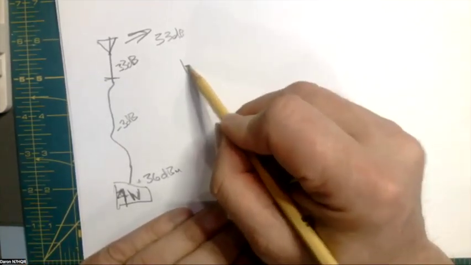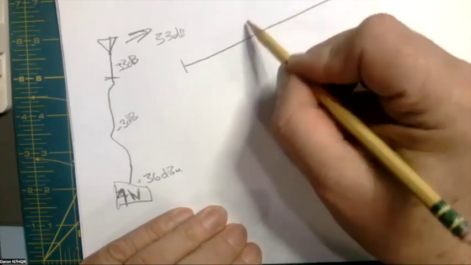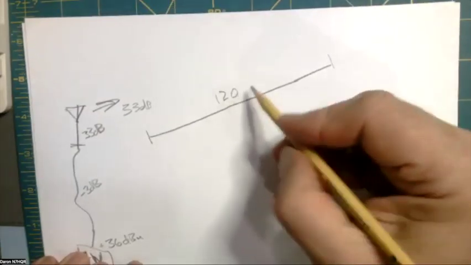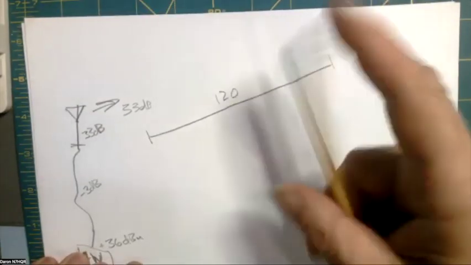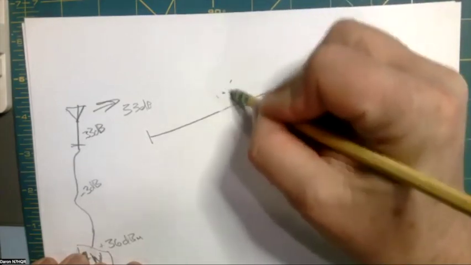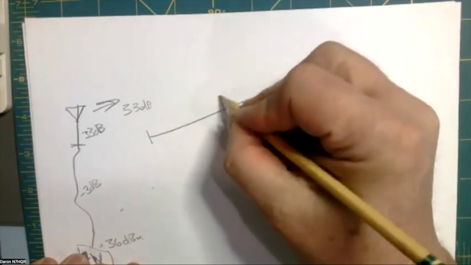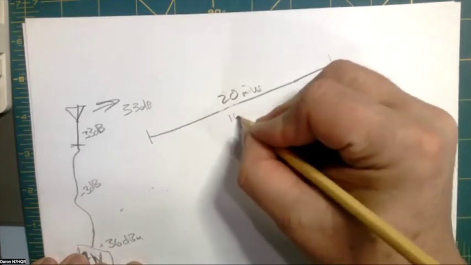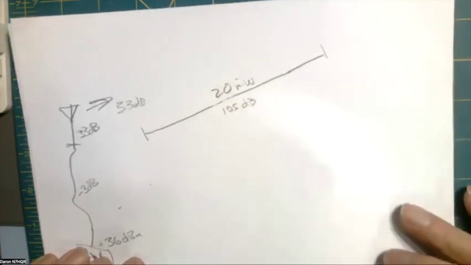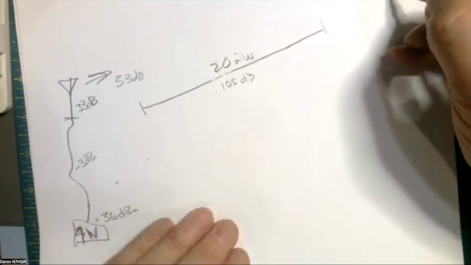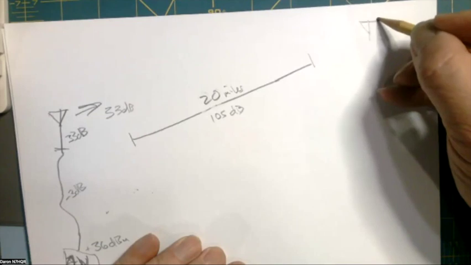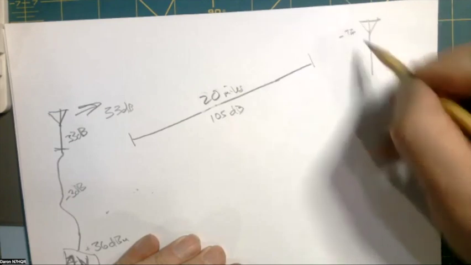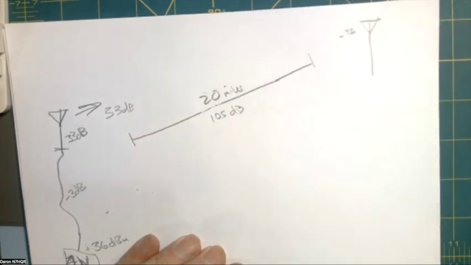Our path loss, we're going to go up to the repeater, which is 20 miles up to the repeater. Joe messed me up, let's start over. And the path loss for that is 105 dB. So now up here at the repeater, by the time it gets there, it's going to be minus 72, where it gets to the repeater antenna.